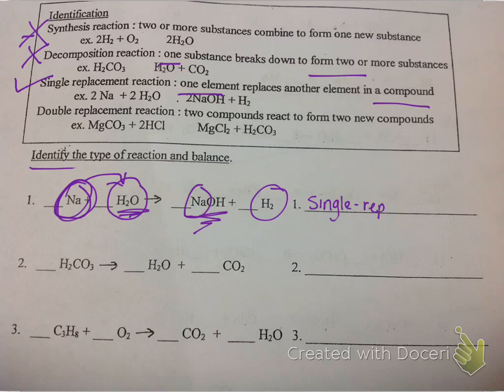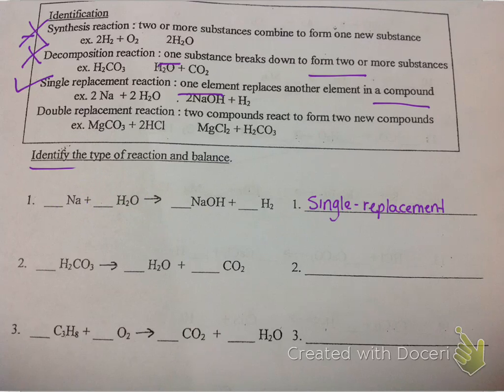Now we're ready to balance. Now the equations on this paper are going to be a little bit harder than the ones that were on the sheet from yesterday, but you still follow the same steps to balance. So the first step is we're going to draw our line to separate our reactants and our products.